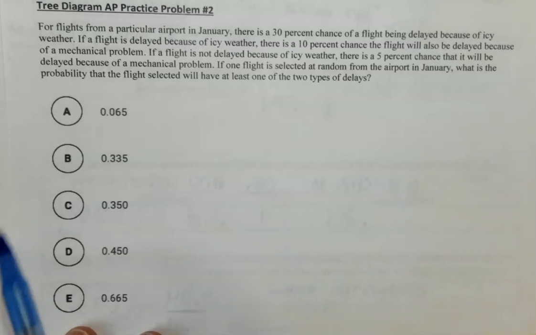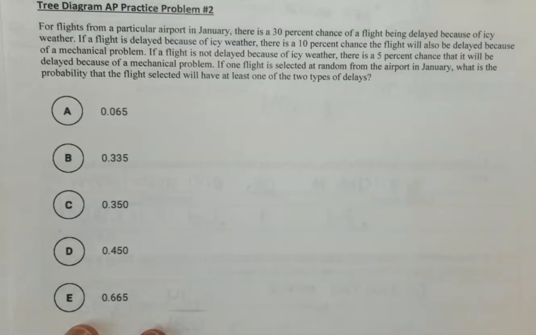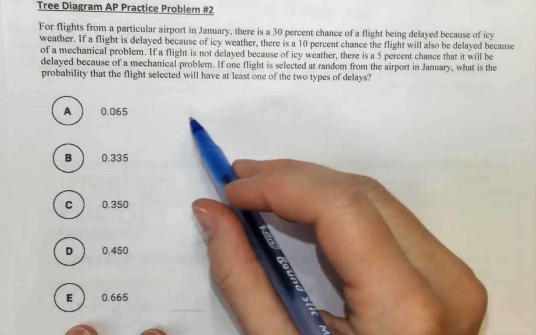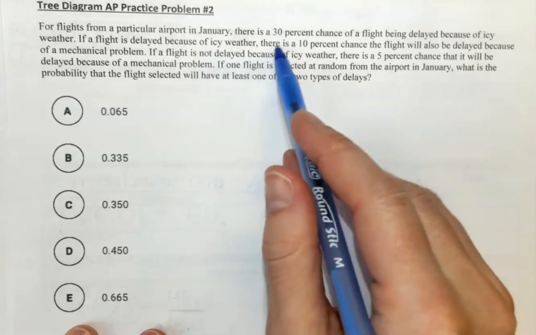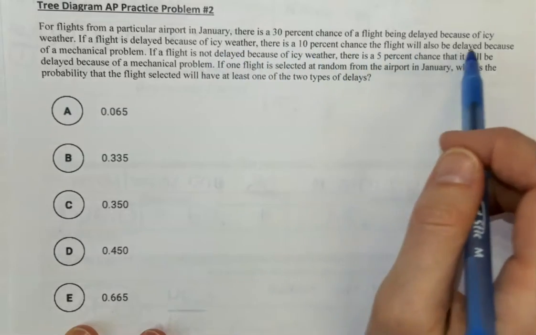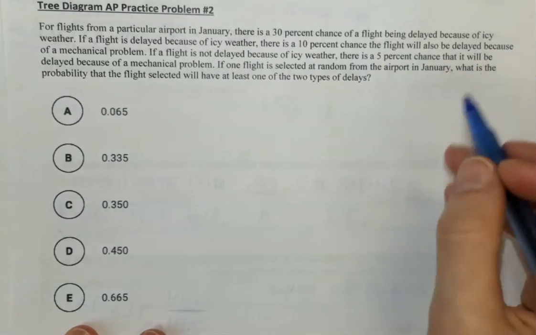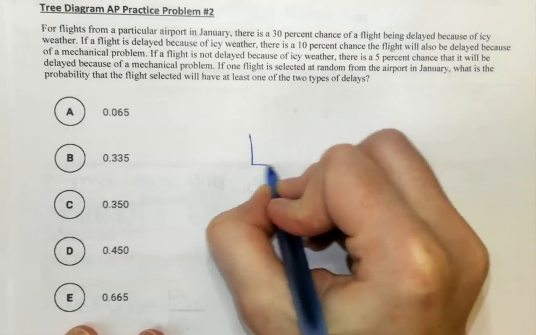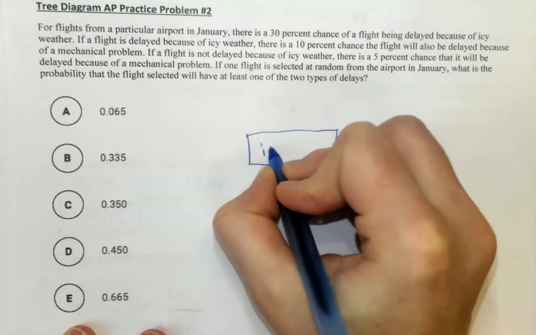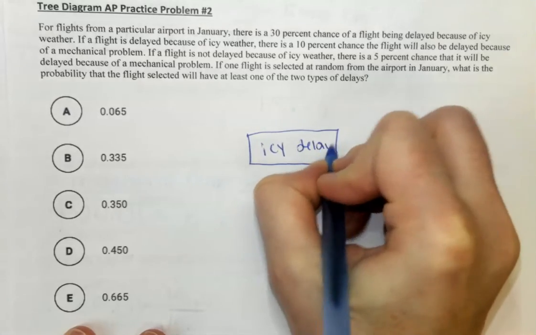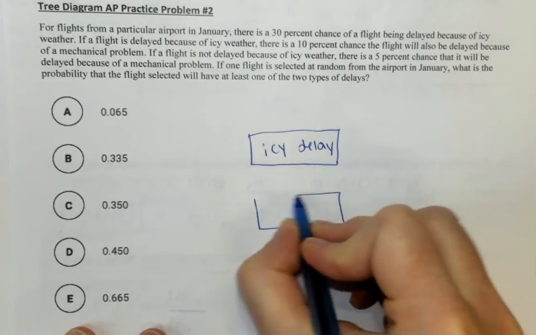All right. So it looks like for flights from an airport in January, there's a 30% chance of a flight being delayed because of icy weather. If a flight is delayed because of icy weather, there's a 10% chance the flight will also be delayed because of a mechanical problem. All right, so I guess we've got icy delay and no icy delay.